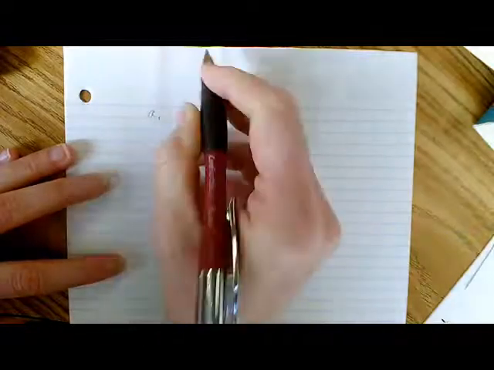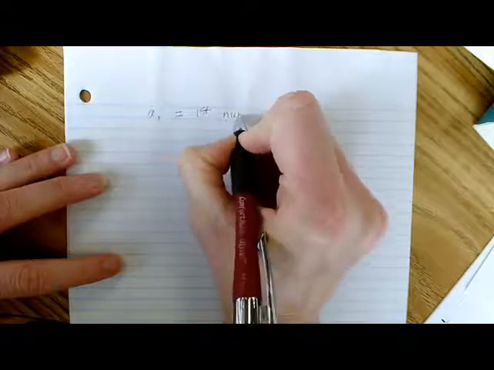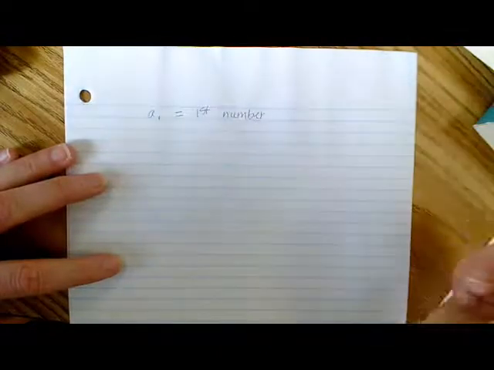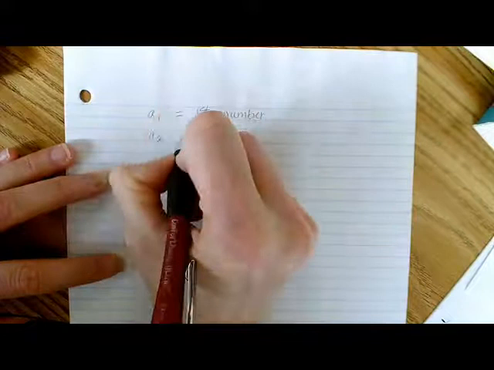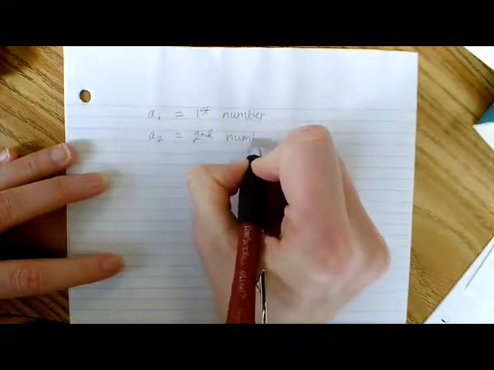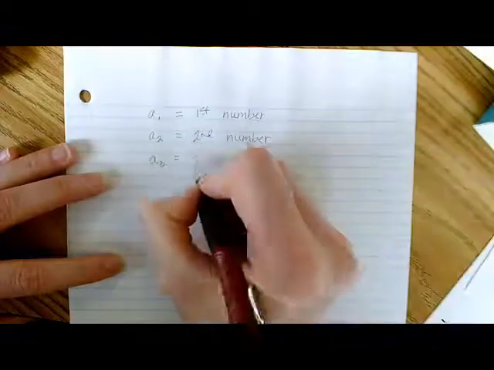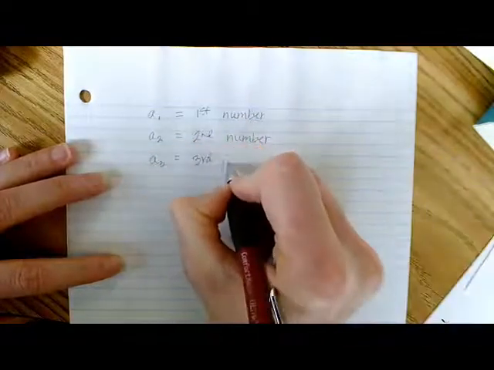We use a different notation for sequences. A sub 1 represents the first number in the sequence. A sub 2 would be the second number or term in the sequence. A sub 3, you guessed it, the third number in the sequence.